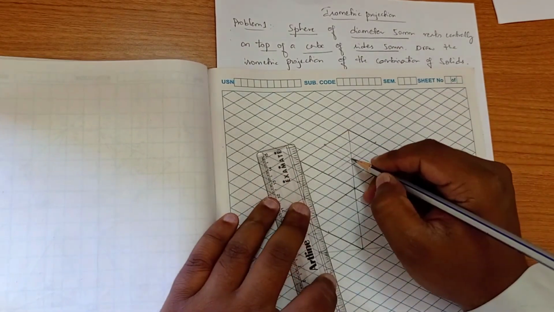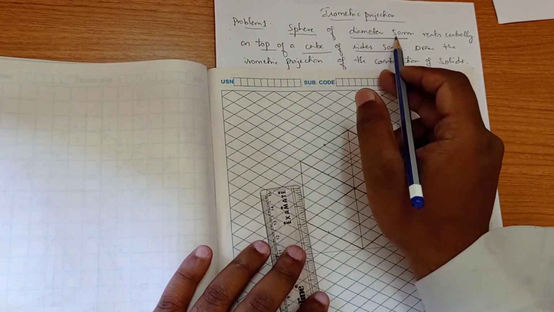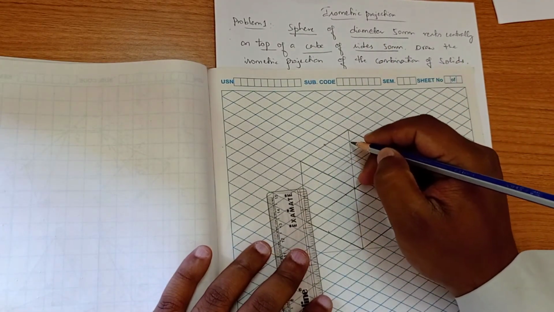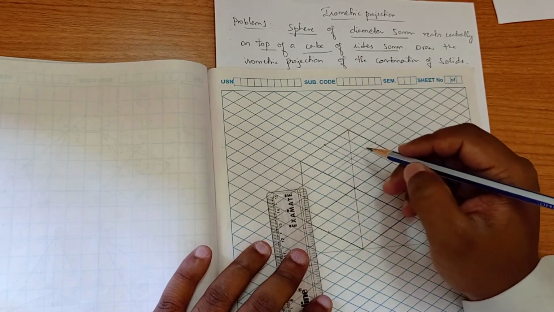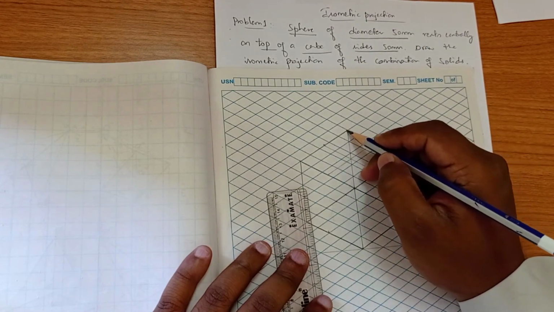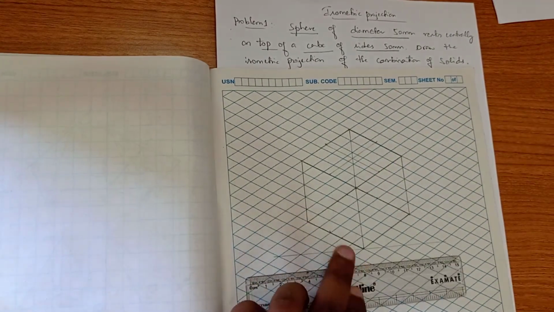Okay, this is our center point. From this center point, you see we have to construct a sphere of diameter 50. We have to consider a height of 25, say 5, 10, 20. So 25 here, 15, 5 here, 15, 25. So this is the center point, and here a sphere will be drawn with the actual scale.